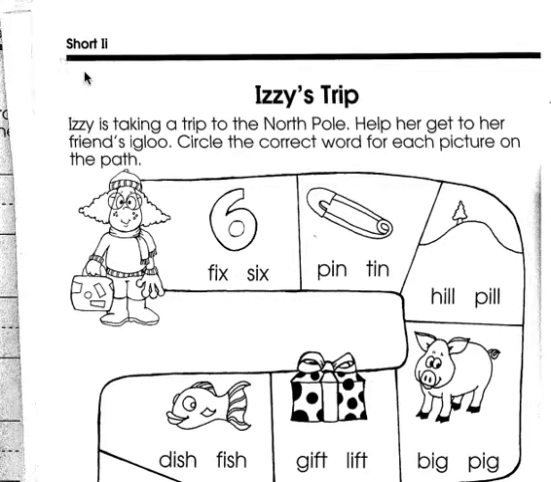The purpose of us using this worksheet is to practice short I. Short I. Short I makes a like icky insect sound. And here they give us different words to listen to see if we hear the icky insect, the short I sound in our words that matches the picture. So let's go ahead and get started.